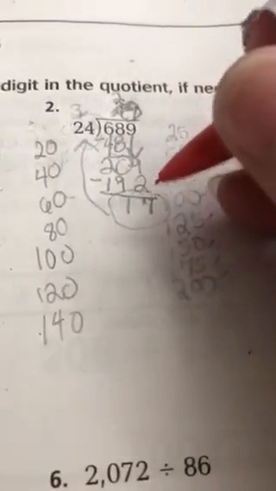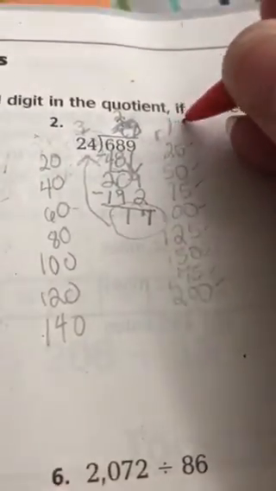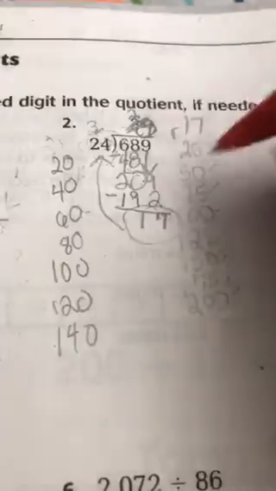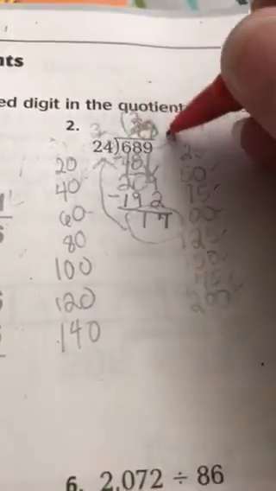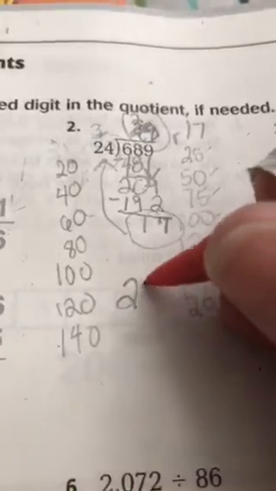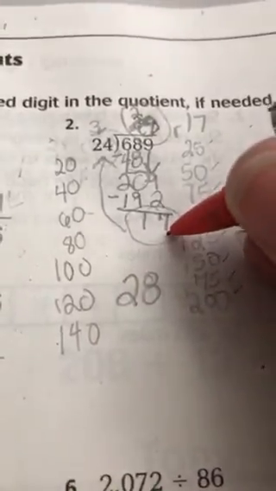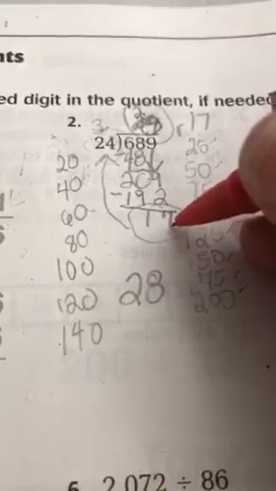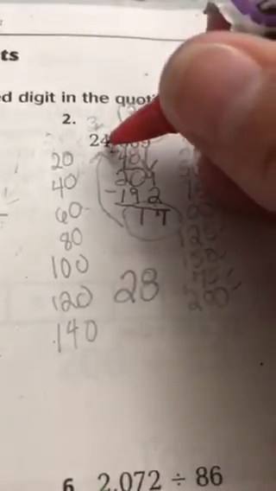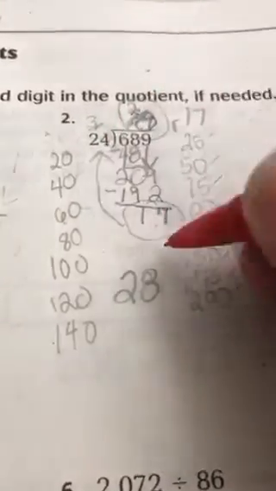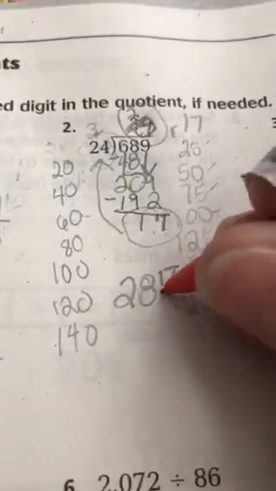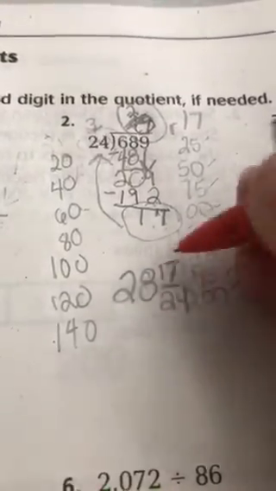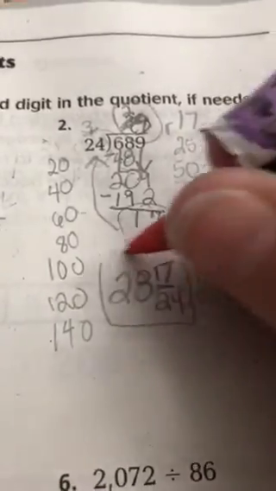But I have to do something with this remainder. We're not going to do this R17 business because now in 5th grade, we want to turn that into a fraction remainder. So I know my whole number is 28. And to express this remainder as a fraction, I take this 17 and I want to show 17 divided by 24. So this is the same thing as saying 17 divided by 24. So your answer is 28 and 17 twenty-fourths.